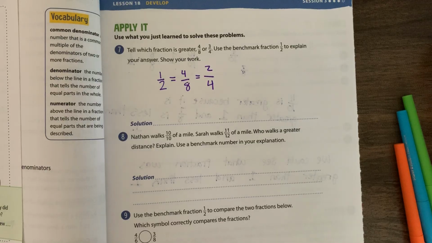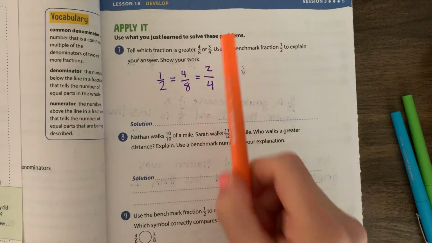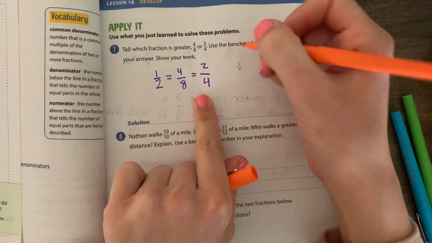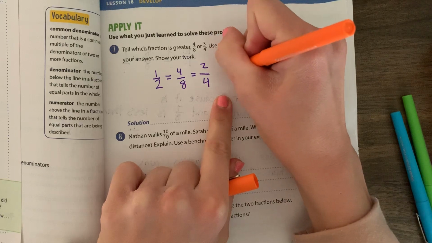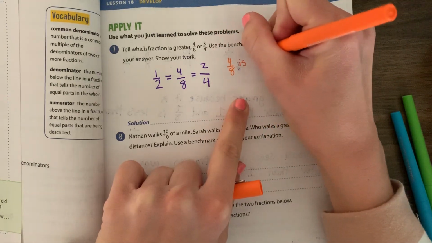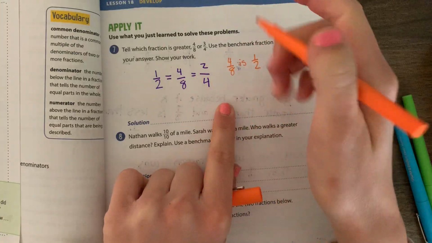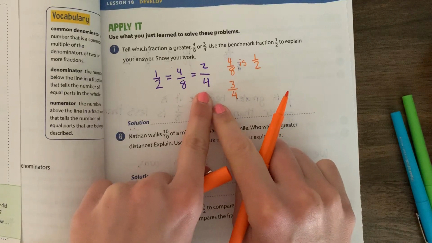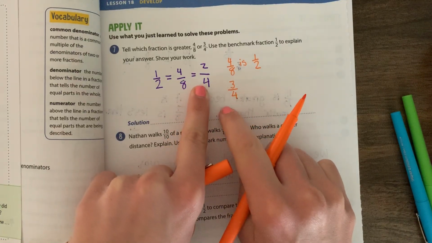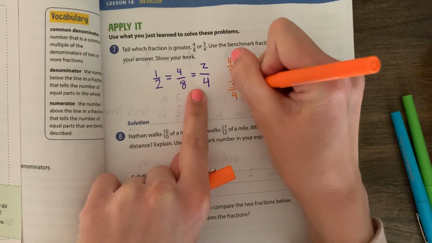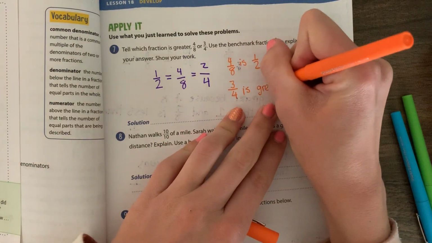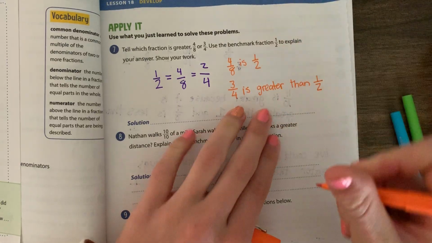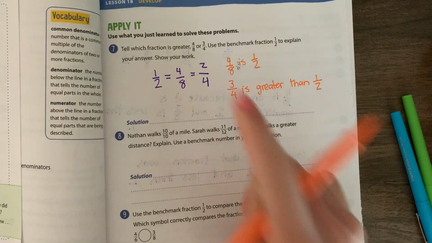Now I'm going to look at 4/8 and 3/4. Okay, oh look, I already see when I found my equivalent fractions, 4/8 is 1/2. And then let's think of 3/4. Look at my 4ths half mark. So 2 out of 4 was half, and I have 3/4. So 3/4 is greater than 1/2, because 3 is greater than 2.